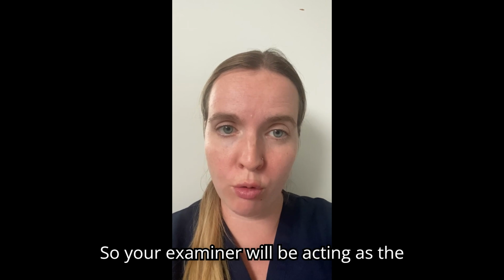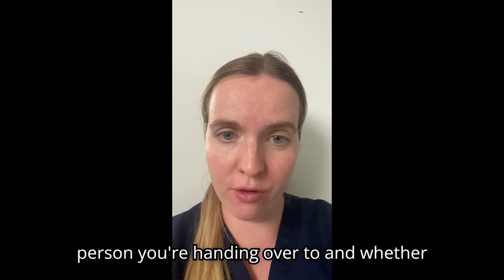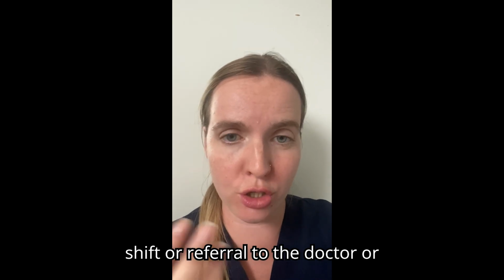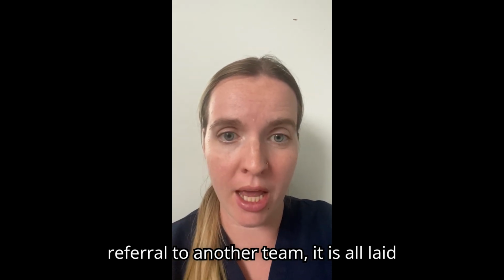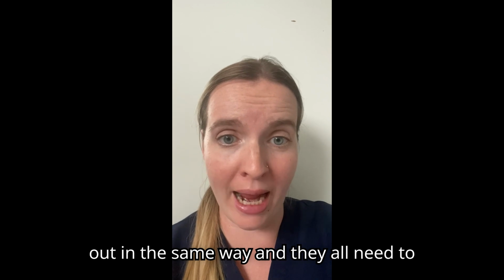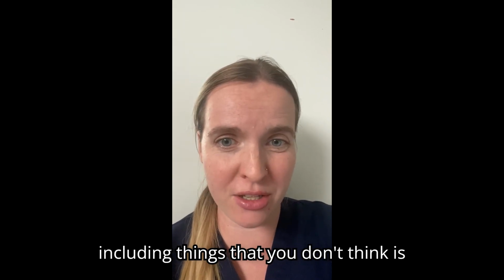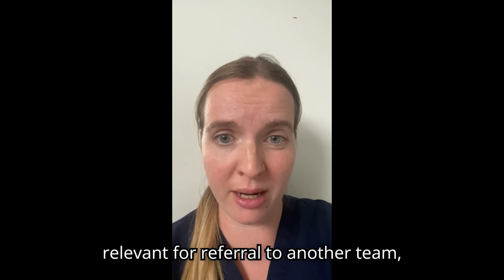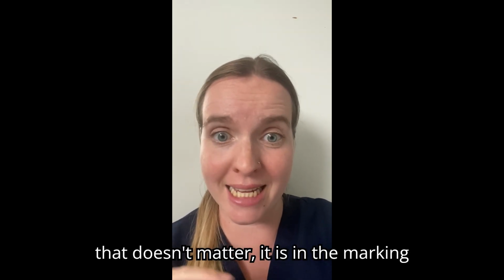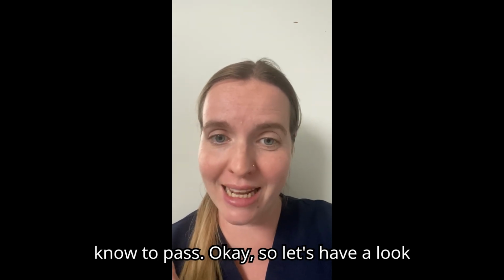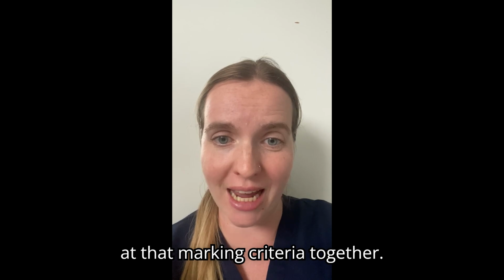Your examiner will be acting as the person you're handing over to, and whether you need to do a handover to the next shift or a referral to the doctor or a referral to another team, it is all laid out in the same way and they all need to be done exactly the same. You might be including things that you don't think are relevant for a referral to another team. That doesn't matter. It is in the marking criteria and that is what you need to know to pass. Okay, so let's have a look at that marking criteria together.